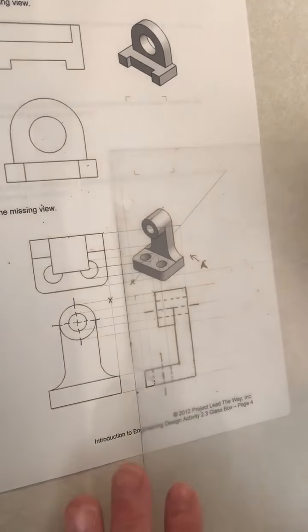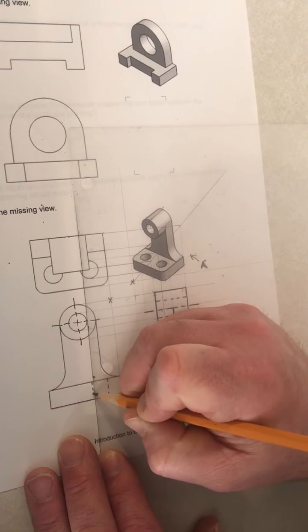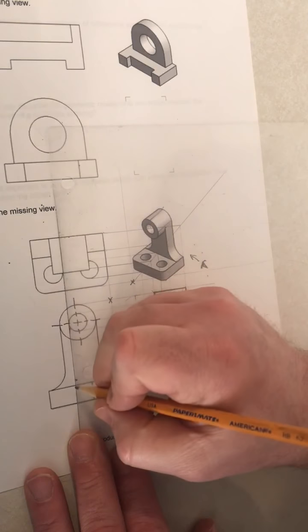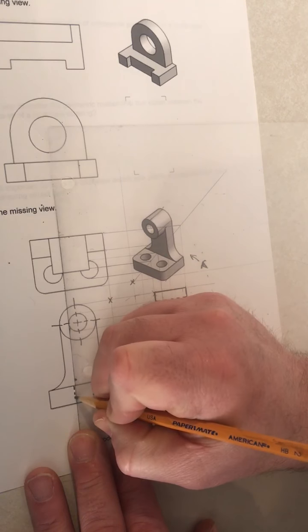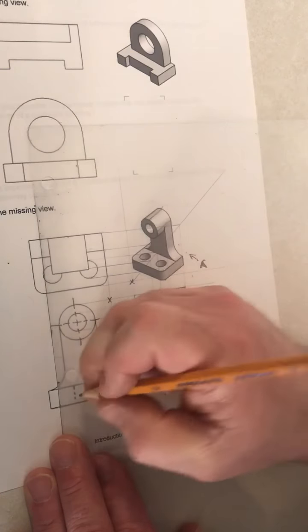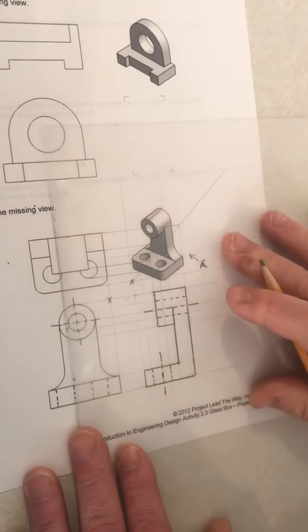Now let's go back. We're still missing a few things here. We're missing these hidden lines, so I'm going to go ahead and project these down. Get these hidden lines in for this as well, just so we've got the full drawing completed here. So on each of these points, we've got these hidden lines. If I really had to, I might also go ahead and do some center lines in there.